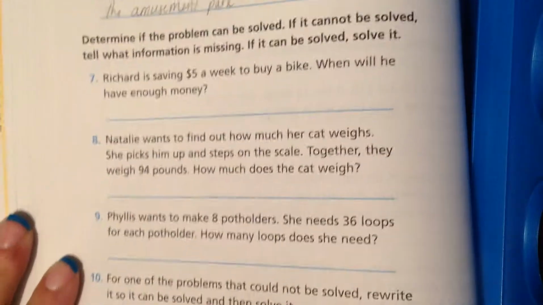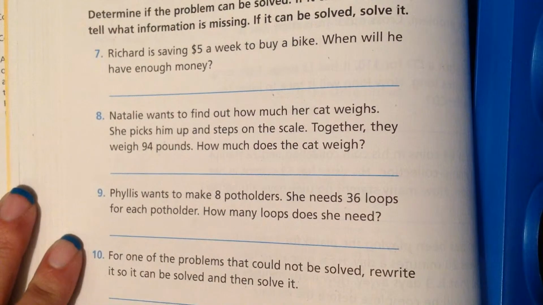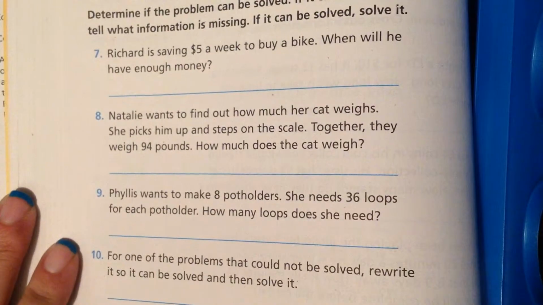You're going to go ahead and finish this page, page 66, questions 7 through 10. This is all of them, not the evens. All 7, 8, 9, and 10 need to be completed.